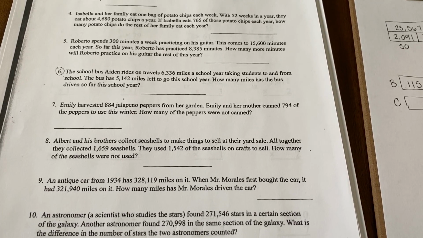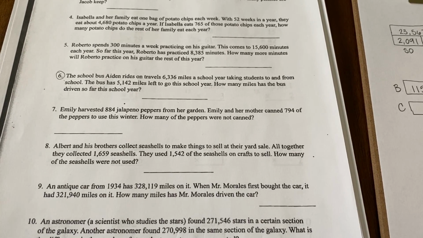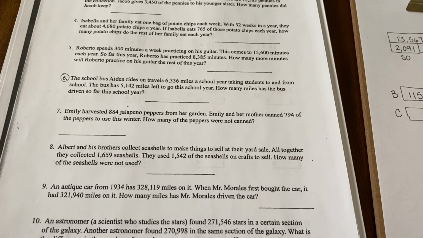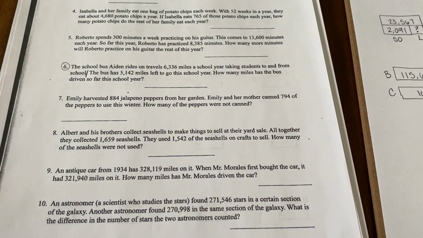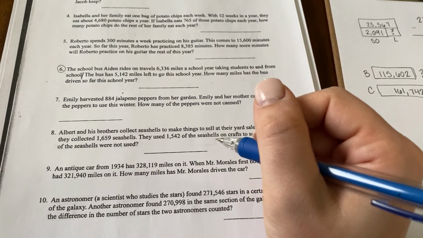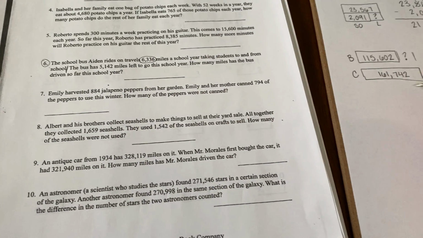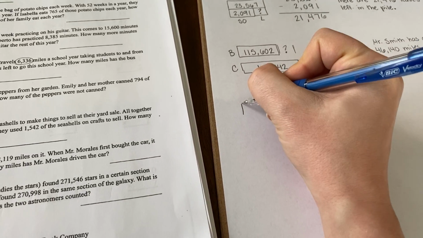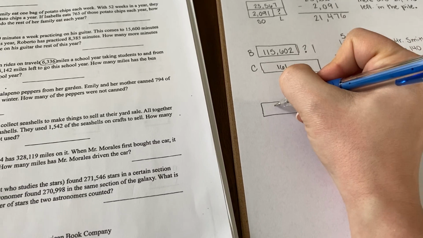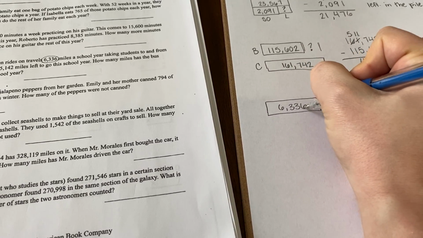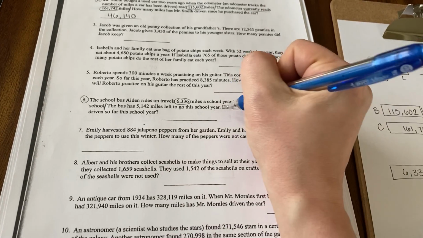It says the school bus Aiden rides on travels 6,336 miles a school year, taking students to and from school. So we have our first period. And inside of that sentence, we have a number, which means we need to draw that number out. So I'm going to draw my first box. And we have 6,336.